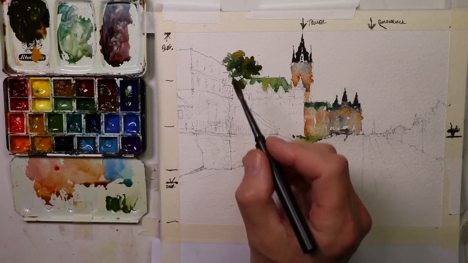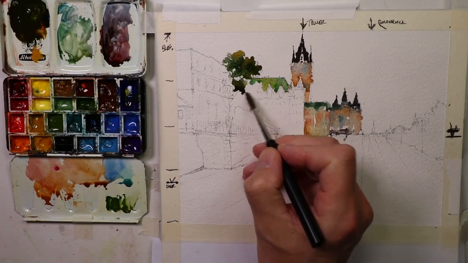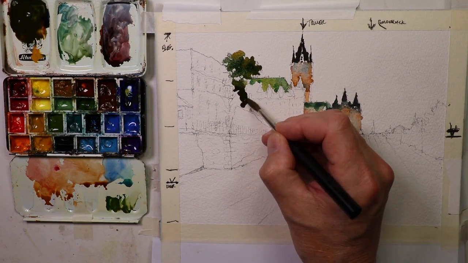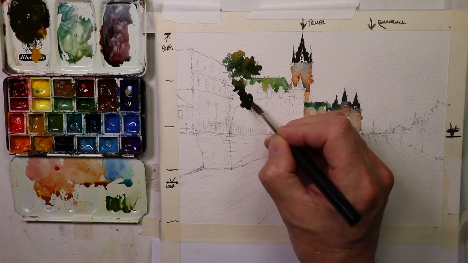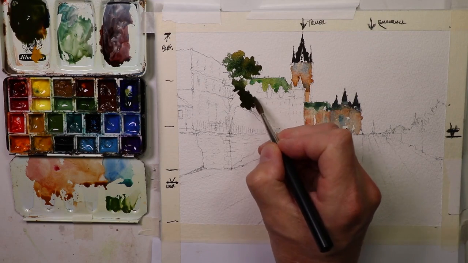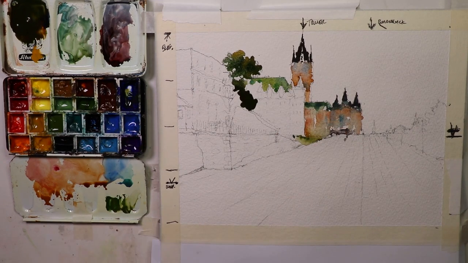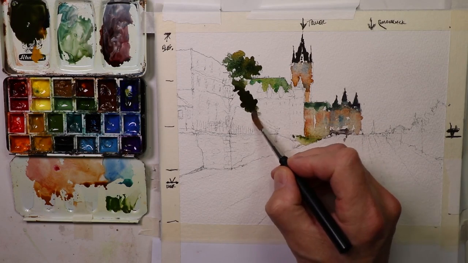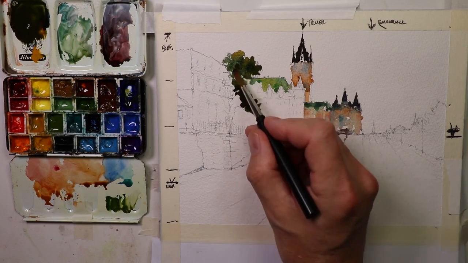And make a nice dark green here. Again, we're going to go. And I just move my brush around all different ways to try to just get the feel of the trees and bushes over here. And this is good.